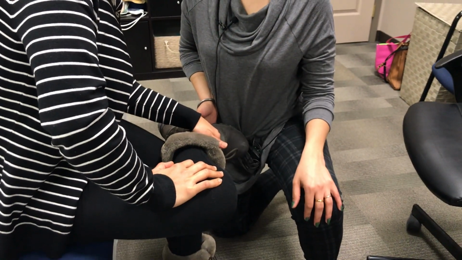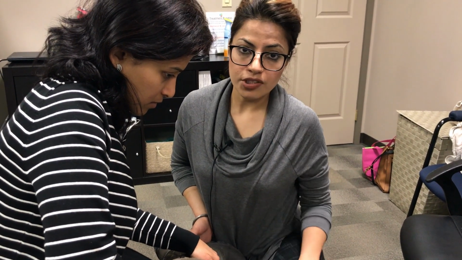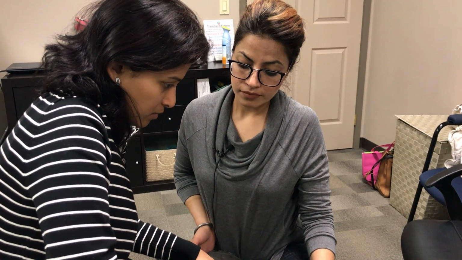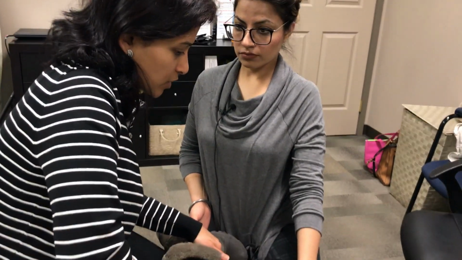So it's a great modified stretch which you can do every 2 hours while working. 3 repetitions, 30-second hold. Perfect. So how do you feel? Yeah, I'm able to feel the stretch.